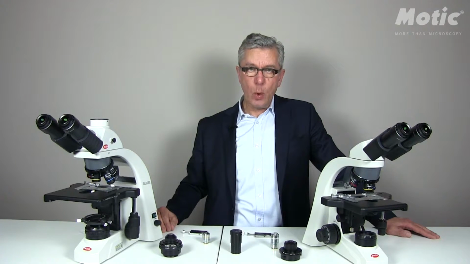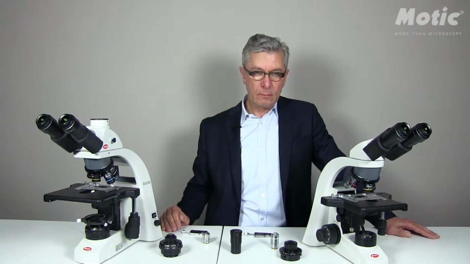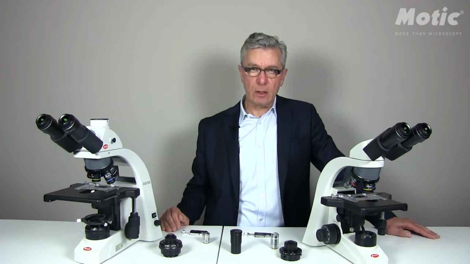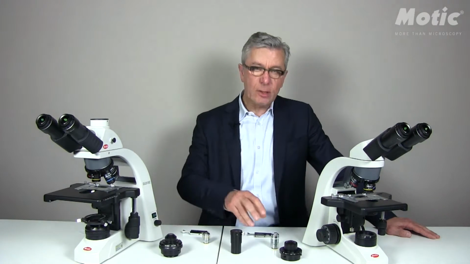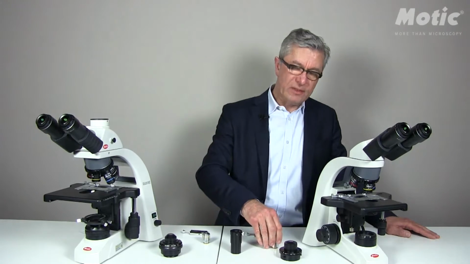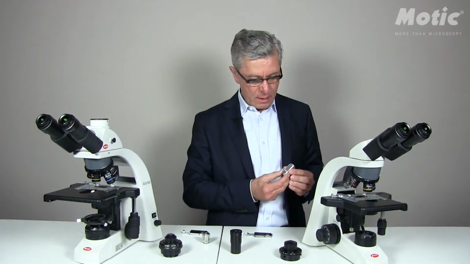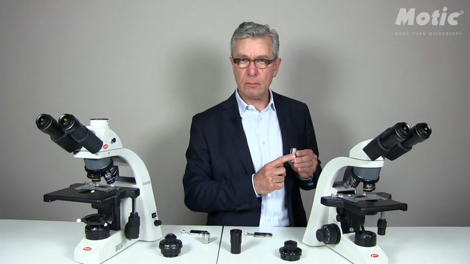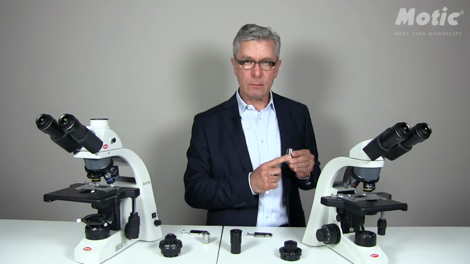The sliders work together with the standard condensers of BA210 and BA310. Both condensers do have a slot where the sliders perfectly fit in. If you would like to start with phase contrast, please first choose the magnification power of your objectives. Please note that the inscription on the objective sleeve is always green, which is international standard.